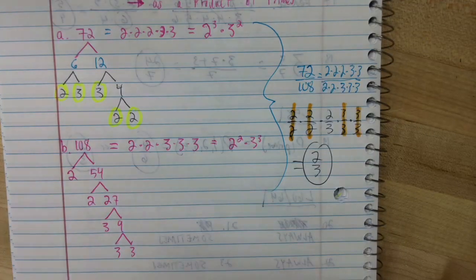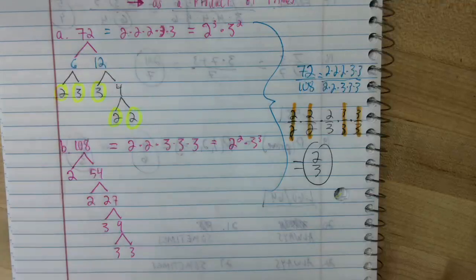Now, can anybody find the GCF in our work? Yeah. 2, 2. Where is it, Leah? It's the 2. No, it's not. Because it's a 2, 2. All right, now look. What did we cancel? Look, guys, look. What did we cancel? The 2, 2, 2, 3, 3.